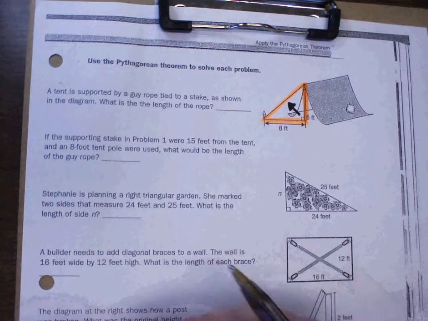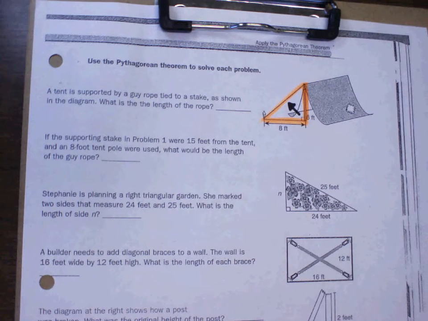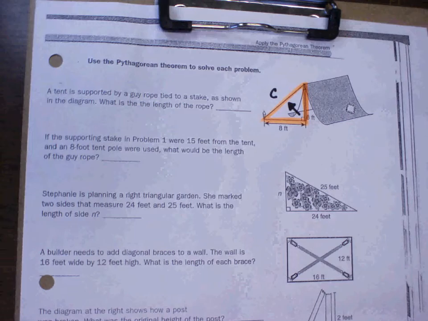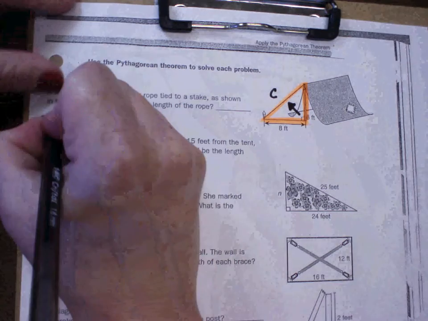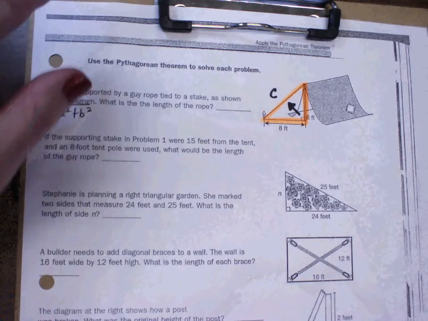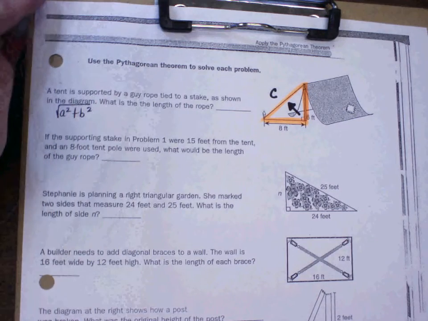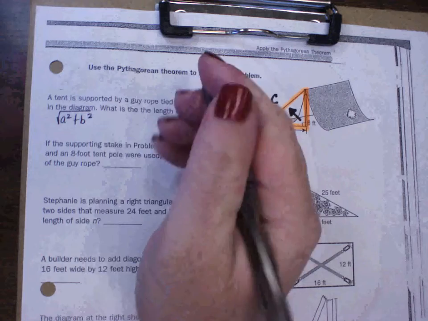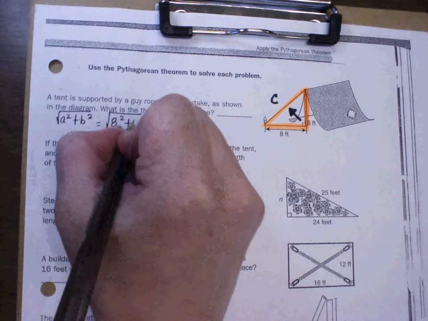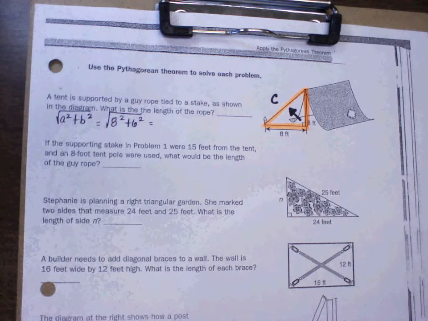C. See, this is what happens when you don't make the arrows. You don't know what you're looking for. So what am I looking for? C. How do you look for C? A squared plus B squared. All right. So what's my A and what's my B? So 8 squared plus 6 squared. Go for it and tell me how much you got.